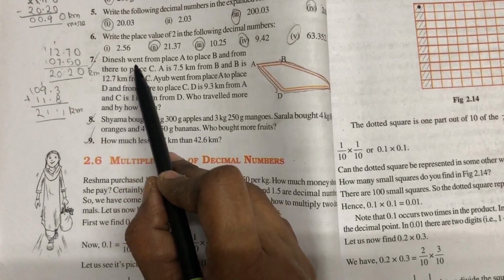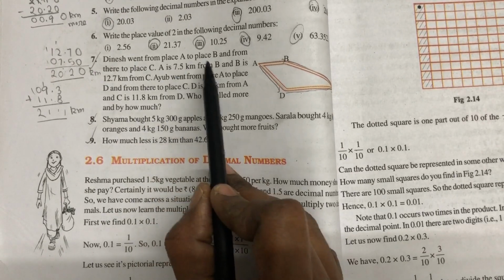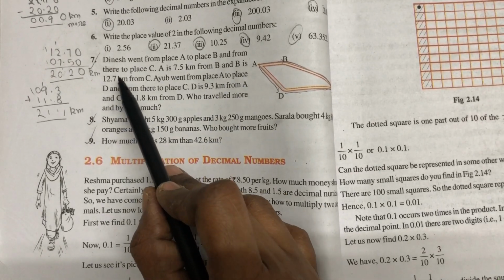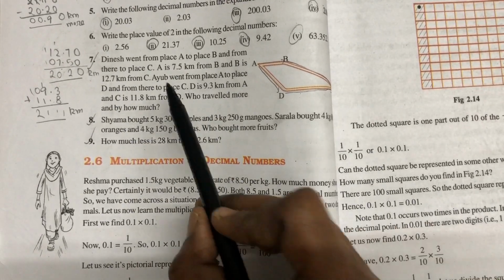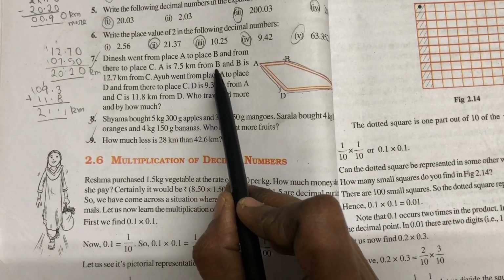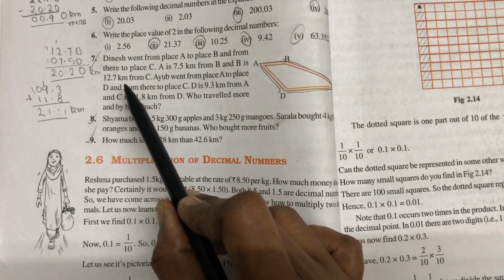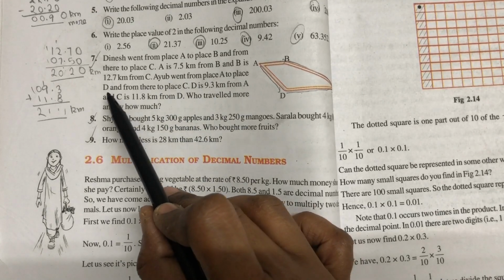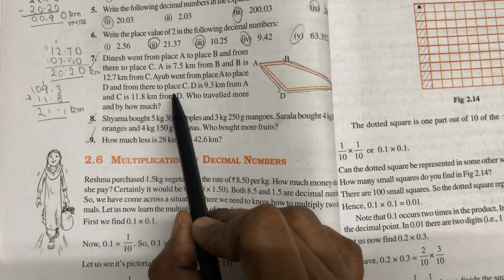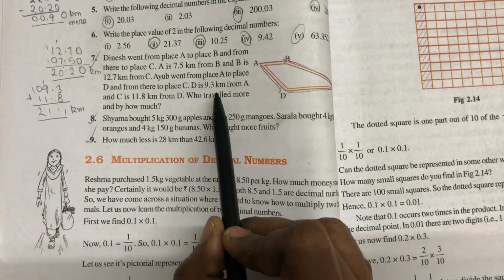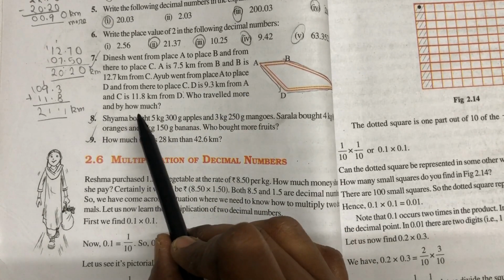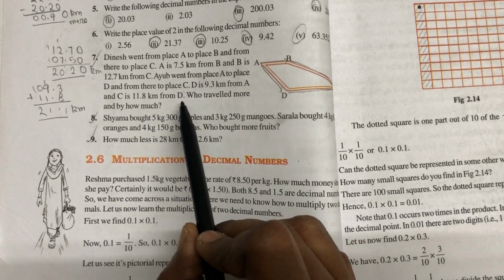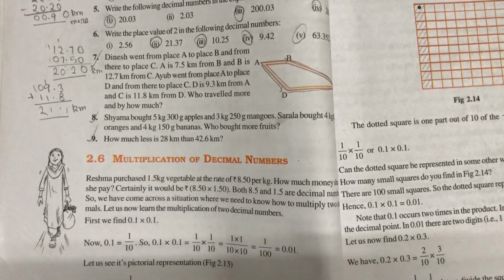Seventh question. Dinesh went from place A to place B and from there to place C. A is 7.5 km from B and B is 12.7 km from C. Ayub went from place A to place D and from there to place C. D is 9.3 km from A and C is 11.8 km from D. Who travelled more and by how much?